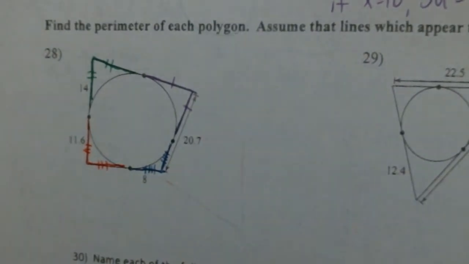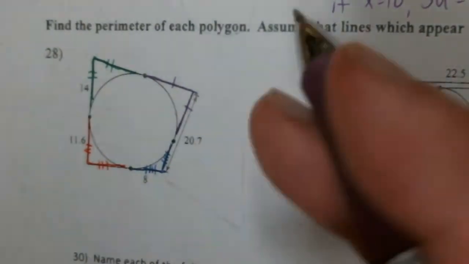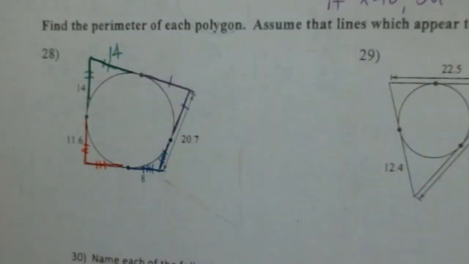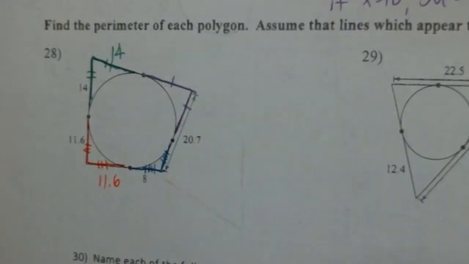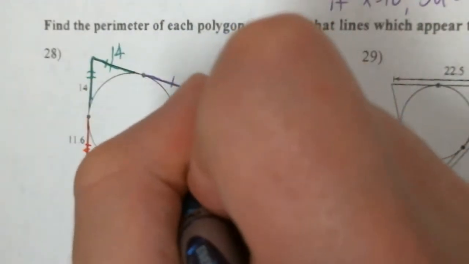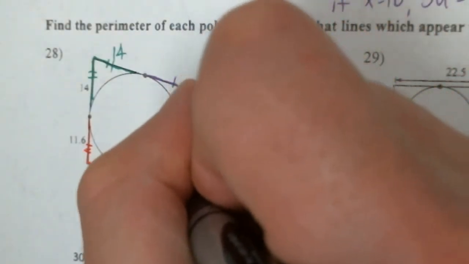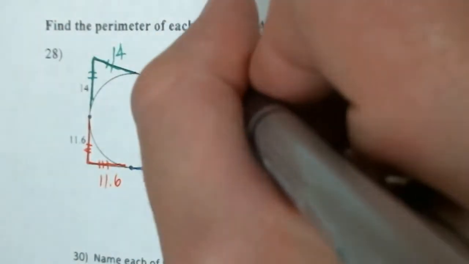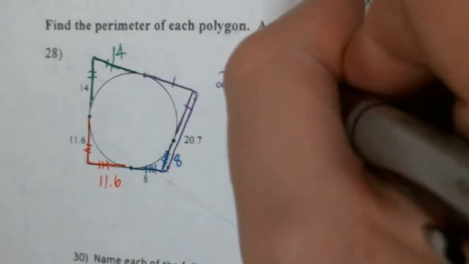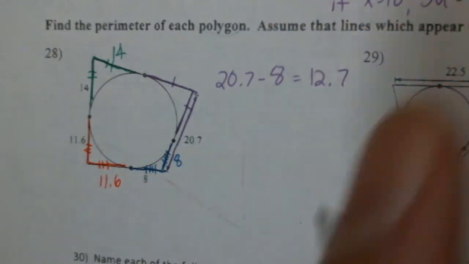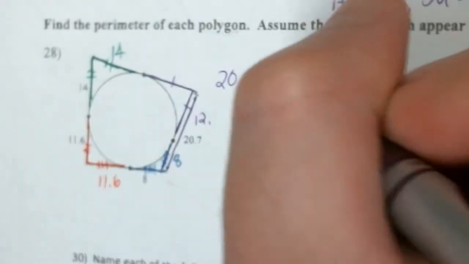Okay, so this is just kind of like a little puzzle. We got to go around the quadrilateral and find each of these pieces. Let's start with the green. If this piece is 14, this piece is 14. If this red piece is 11.6, this red piece is 11.6. If this blue piece is 8, then this blue piece is 8. But now, how do I find the purple pieces? Well, I've got this whole length of 20.7. So to find the purple piece, I just do 20.7 minus 8. And that gives me 12.7. Okay, so this purple piece is 12.7, which means this purple piece is 12.7.